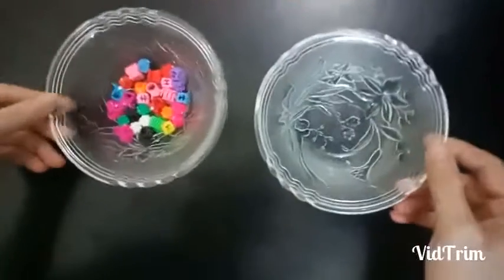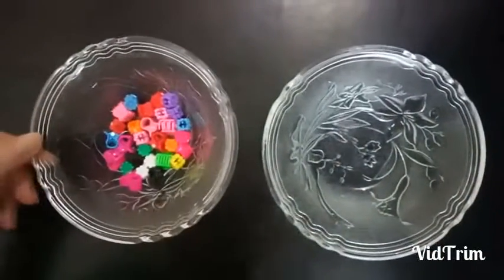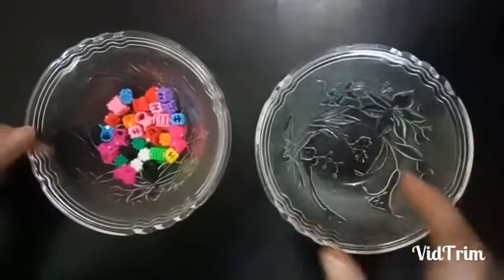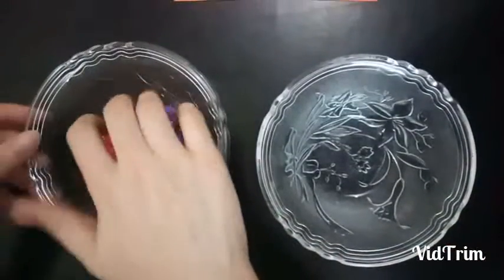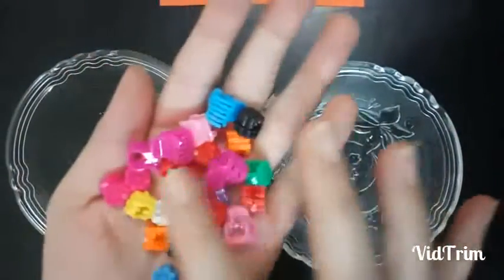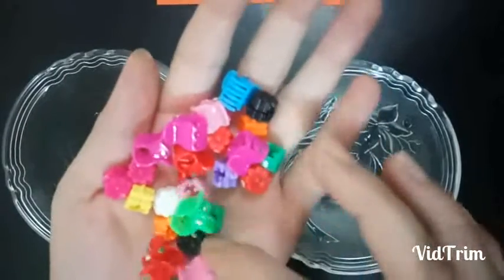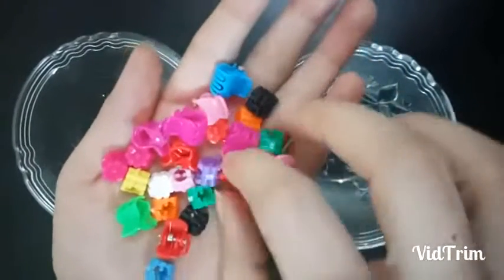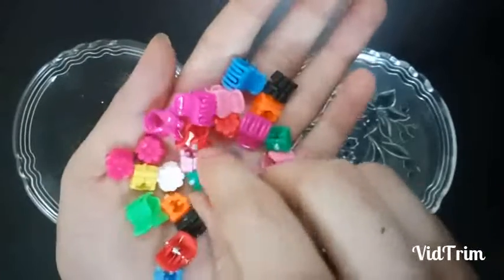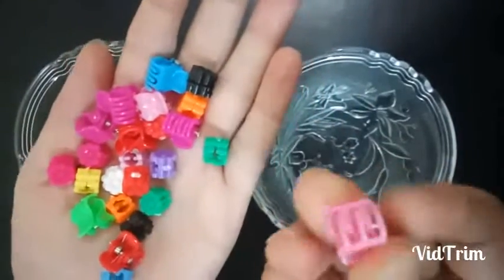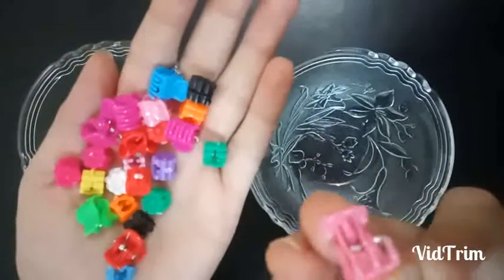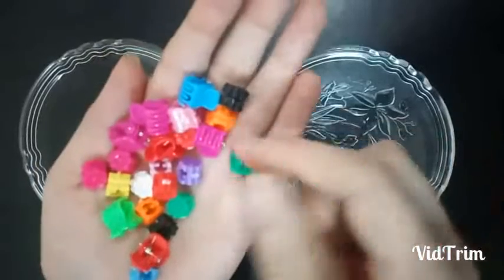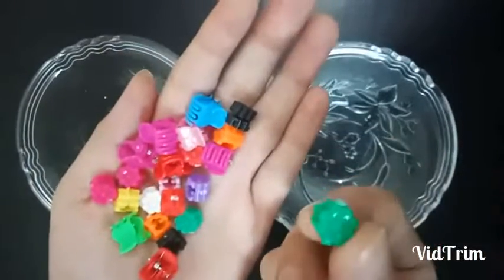So let's perform this activity. We have 2 bowls over here, one is full of beads and the other one is empty. We need to fill this bowl. Here you can see we have 2 varieties of beads or clutchers, you can say, hair accessories. These are different ones and this one is totally different. This is known as a tiny cute hair clutcher and this is your hair bead, right?